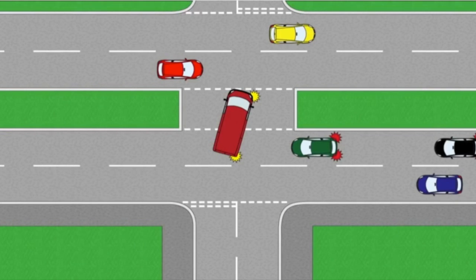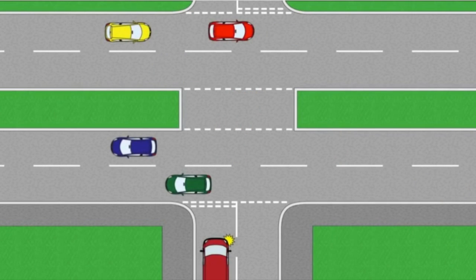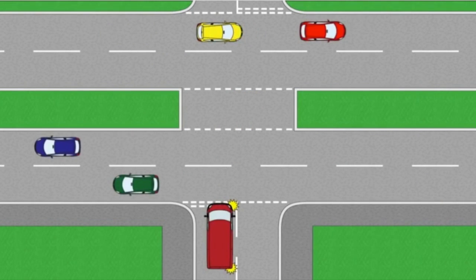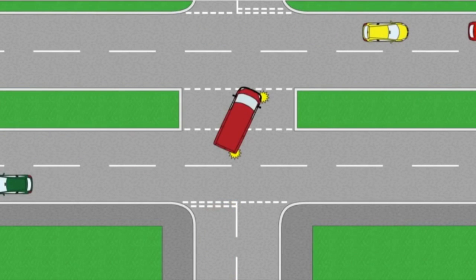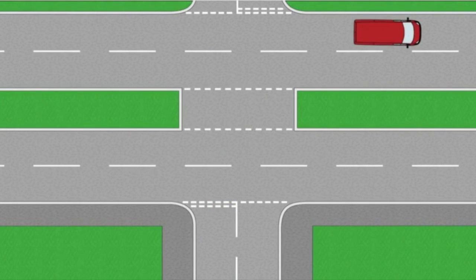If the gap in the central reservation is not large enough to accommodate your vehicle, then you must treat the dual carriageway as one road. Use your usual hazard routine as you approach the junction. When it's clear from both sides, you can emerge safely.